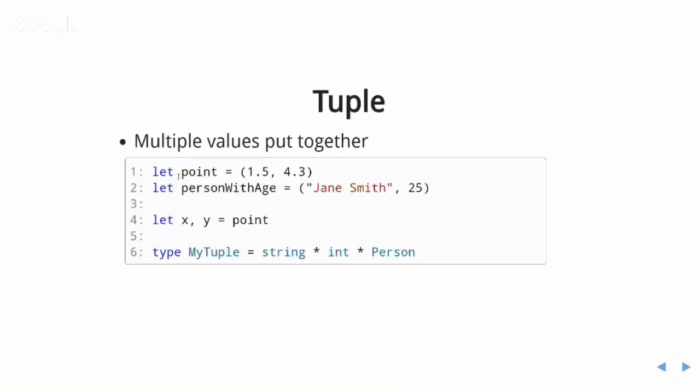We are creating a point that is a tuple of two floating point numbers. And then we are creating another tuple, which is a tuple of a string and an integer. And we can just simply write values next to each other, separated by a comma. And we don't have to specify the types explicitly. And in line 4, you see a very simple representation of the feature called pattern matching in F#. So what we are doing in line 4 is we are extracting the two values from the point tuple. And this is a pretty generic syntax that we can use in F# to process tuples.